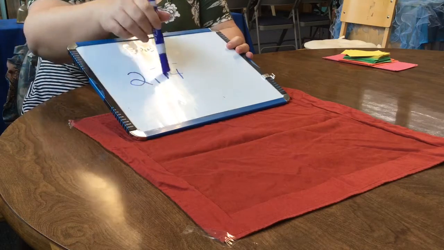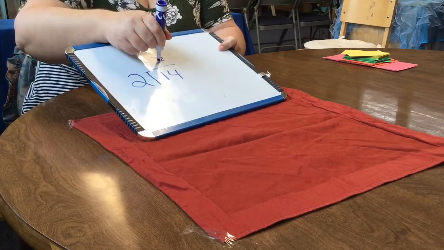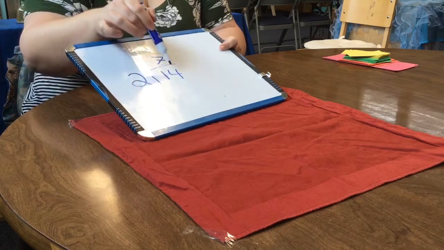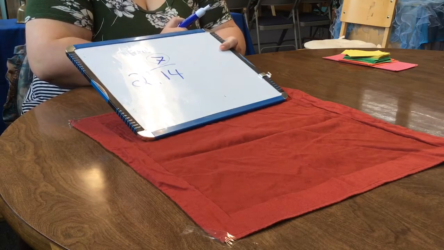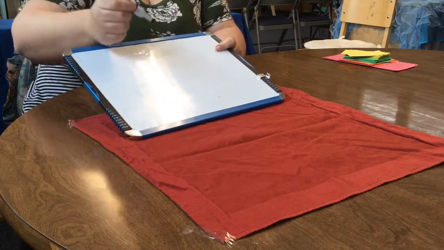Let's see. How many times does 2 fit in 14? Yeah, 7. All right, 2 times 7 is 14. So is this number smaller than 14 in the original? Smaller, yes. We'll do one more just to remind us before we move into what we're going to look into.